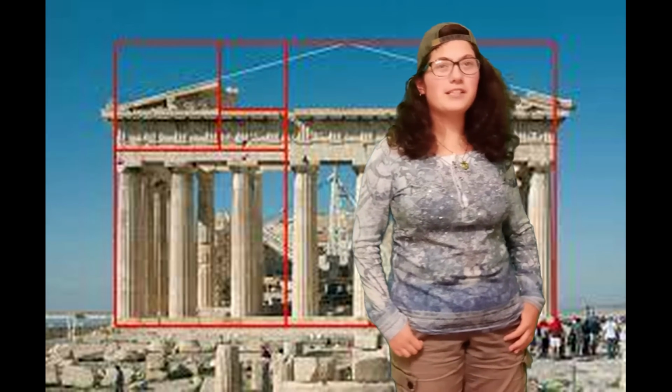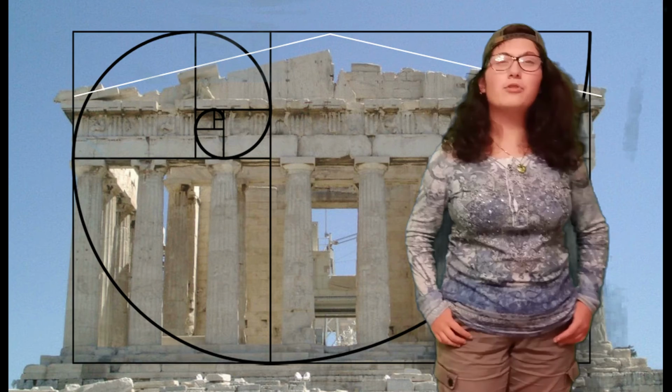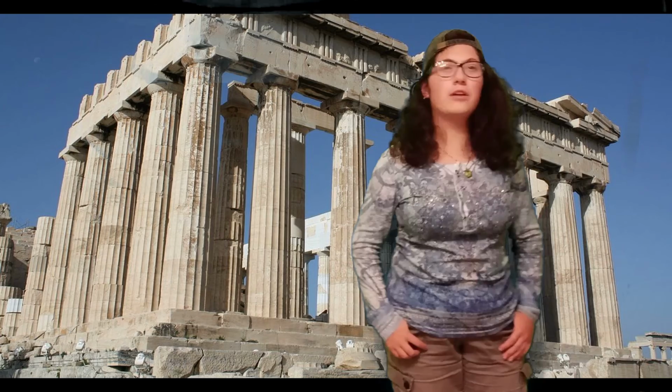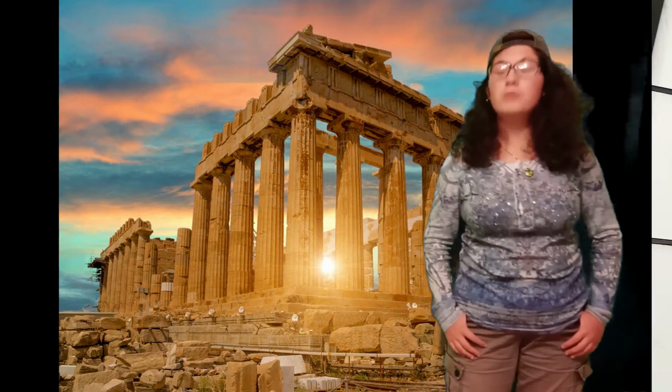The Parthenon in Greece is claimed to have been built using the golden proportion. It is believed that the ratios of height, columns, distances between the columns, and even the size of the portico are close to the golden proportion.